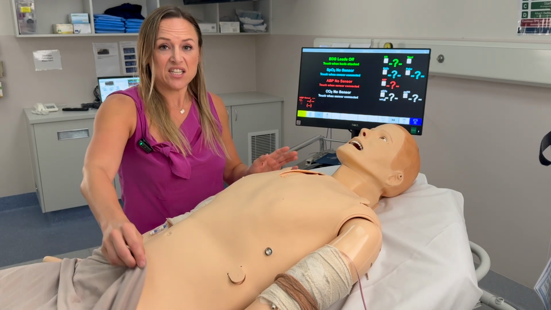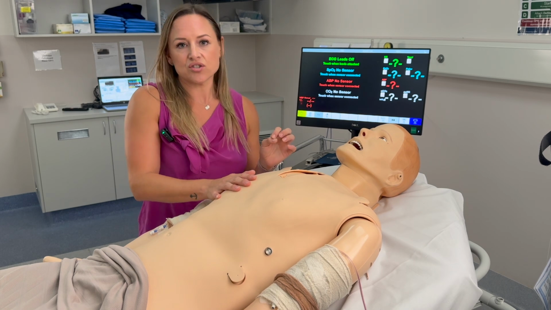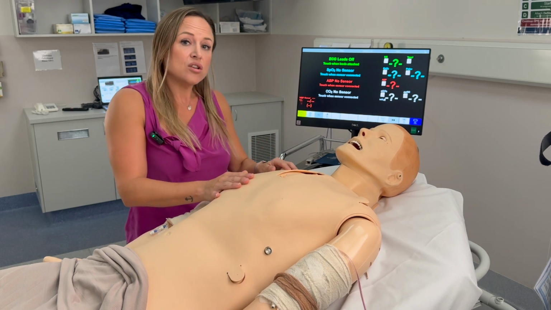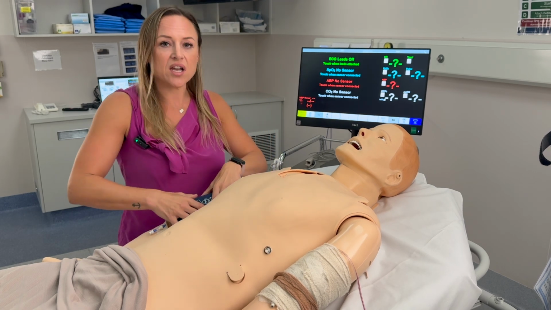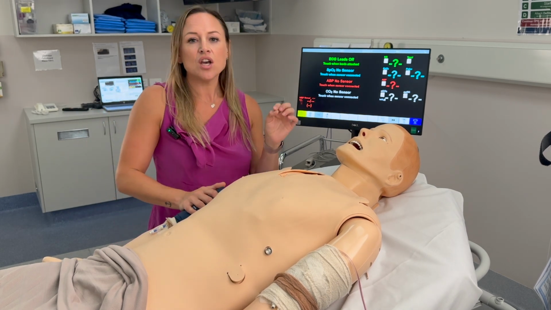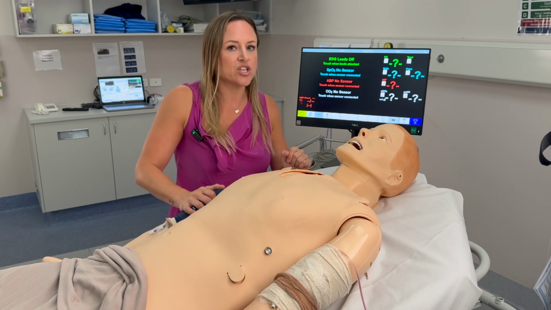If you want an ECG on Frank or some monitoring, just attach your leads, touch the screen, and you'll see a rhythm. You can also take a blood pressure. Again, just apply an appropriate cuff and hit start. Don't forget to set your frequency of intervals so you get a regular blood pressure.